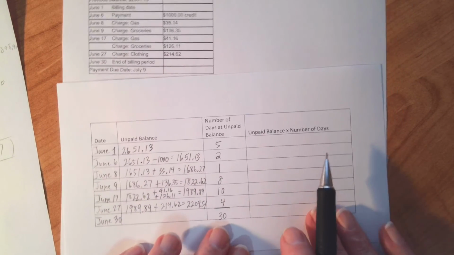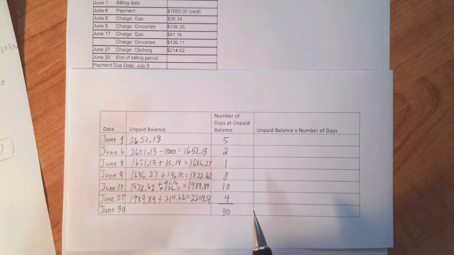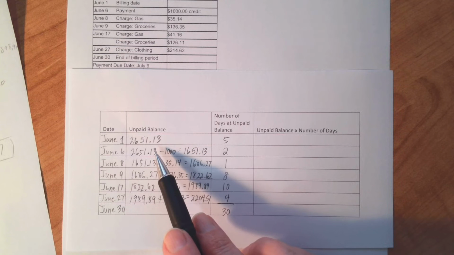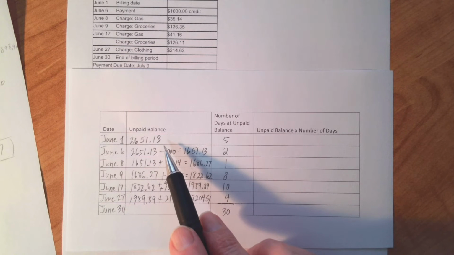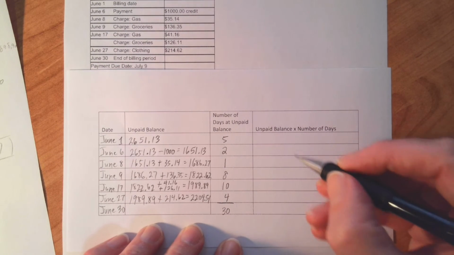When you take an average, you add the numbers that you're taking the average of and you divide by how many numbers there are. We could say 2651.13 plus 2651.13, we could do that 5 times. Instead of adding 5 times, that's what multiplication's for. We just do 5 times 2651.13.